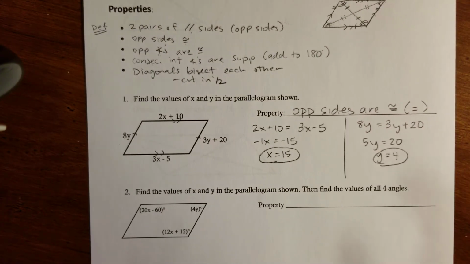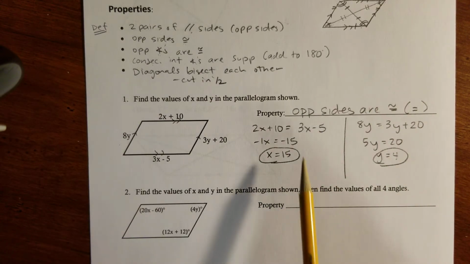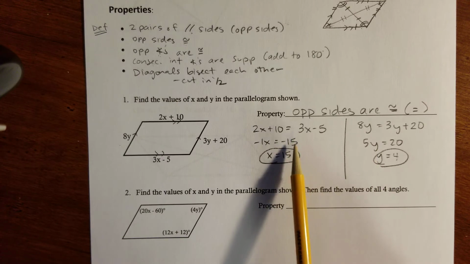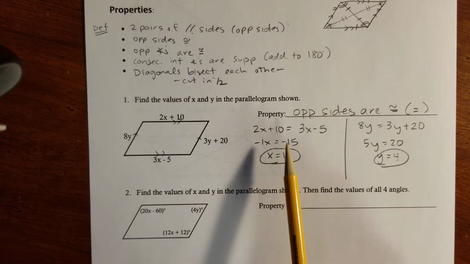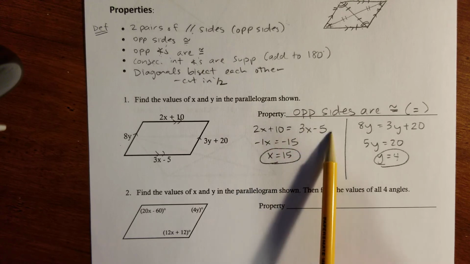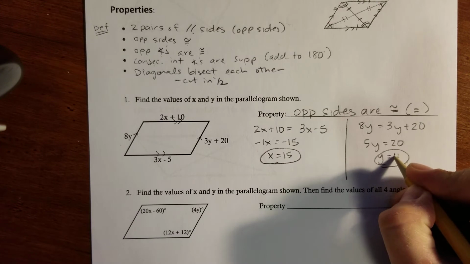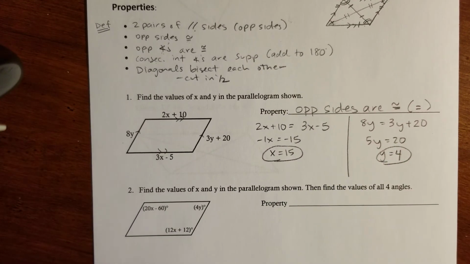So you can see here that I just fast forwarded a little bit and did some of this work just so you can check yourself. Once we have those two equations, we're just going to use some algebra to solve them. I subtracted 3x from both sides and subtracted 10 from both sides and ended up with x equals 15. And then over here I ended up with y equals 4.